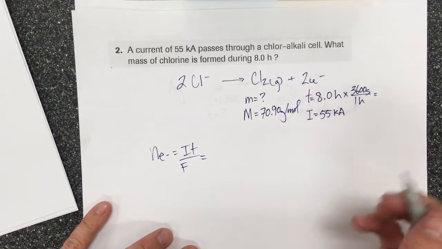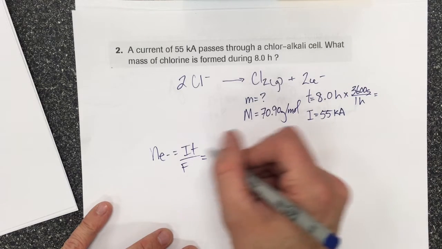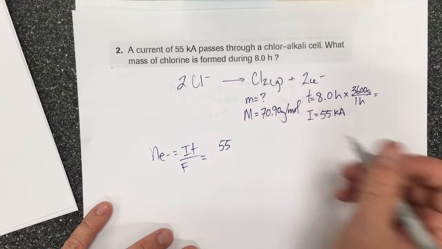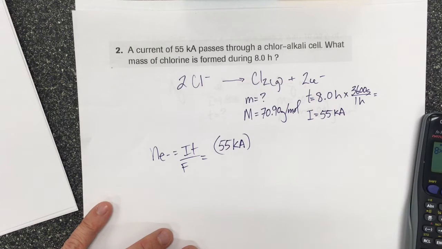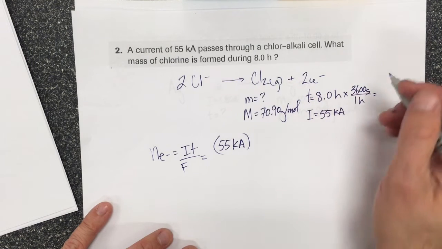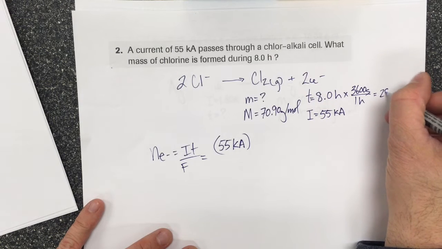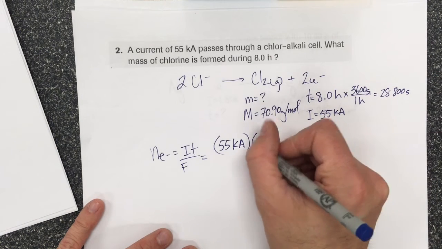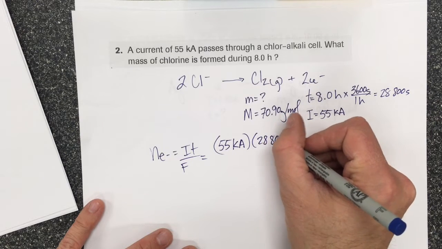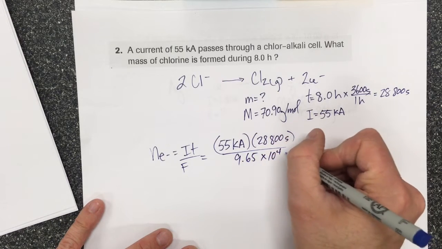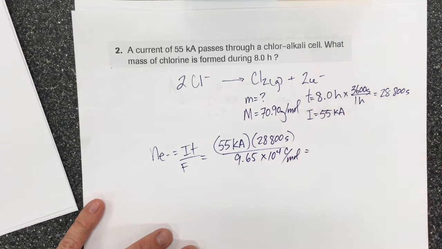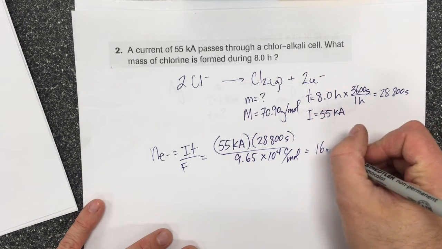I'll keep the current in kiloamps because that'll give me kilomoles, and it's probably going to save me a step a little bit later on converting again. But I do need my time to be in seconds, and so 8 hours times 3,600 seconds per hour is 28,800 seconds. I'm going to take that value and divide by Faraday's constant to find the number of moles. So we'll just do that quickly in my calculator, and we find that we have 16.4.